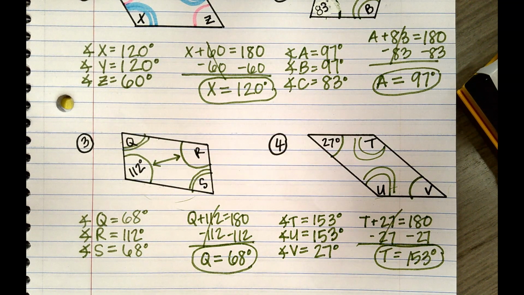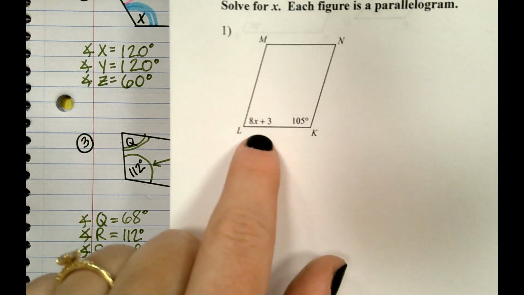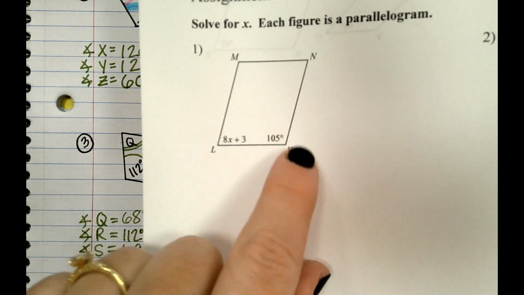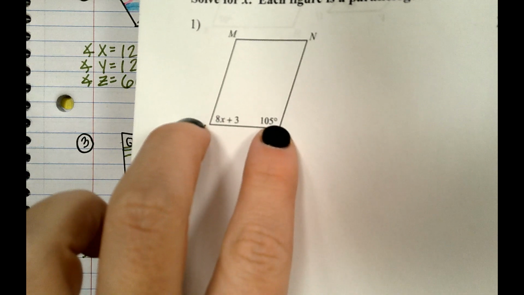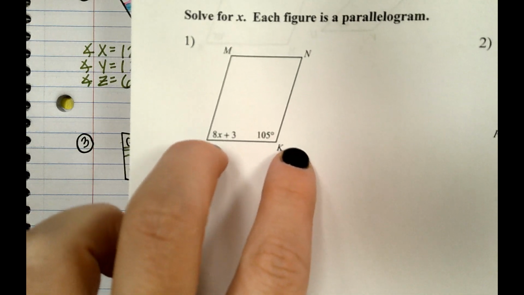Okay, so that's what we did on Thursday. The only thing that we did that was slightly more advanced on Thursday is we used this property where we can add those angles together and set them equal to 180 to solve. The only thing that made it slightly more complex is instead of just regular numbers, there would be some variables too. For example, like in number 1 here, we had 8x plus 3 and 105. Since they're right next to each other, we would add them together, set them equal to 180.